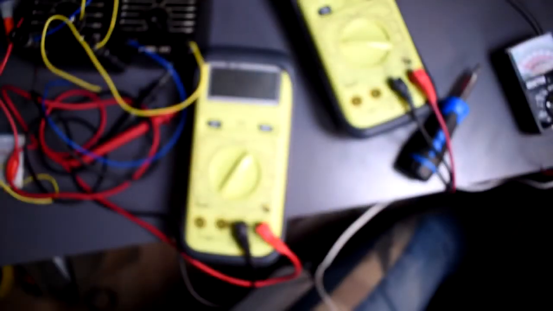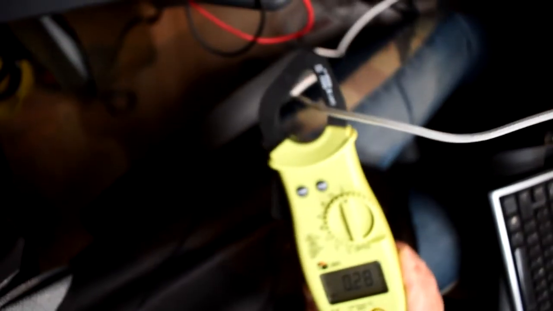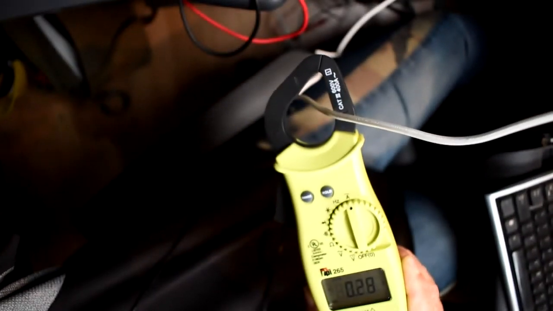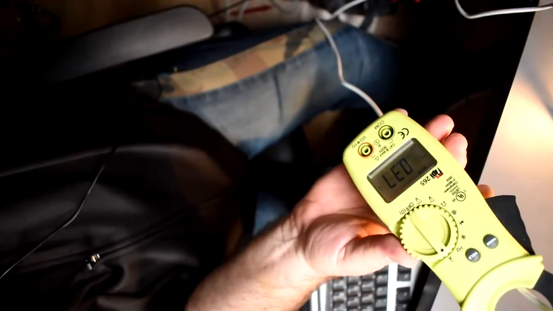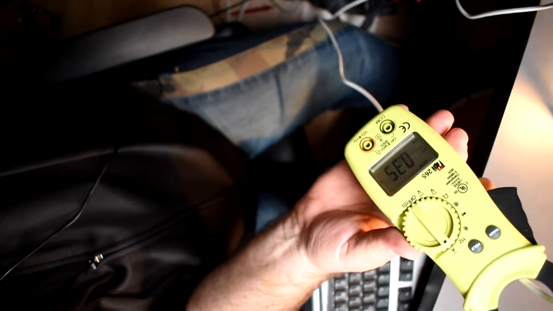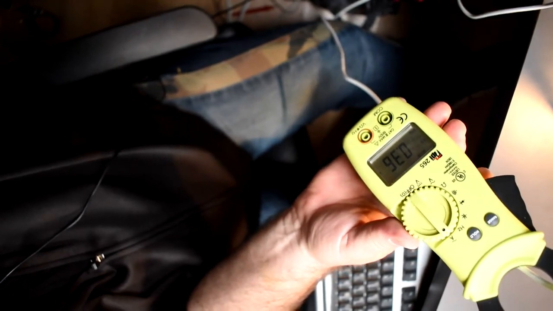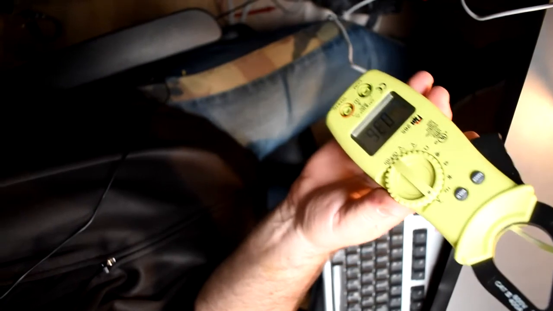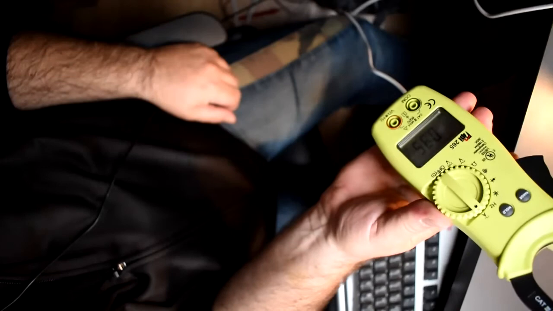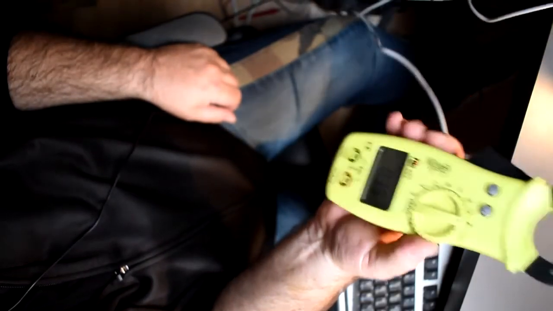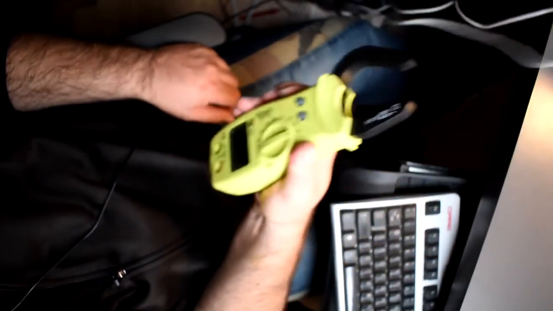Now this is too close to the monitor that I have. Let's move a little bit further from the monitor, just to get the interference out. Okay, now look at this. It's showing about 0.36 of an amp. So let's say 0.35 of an amp.